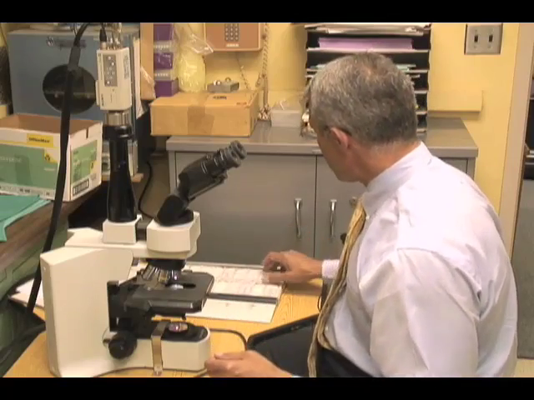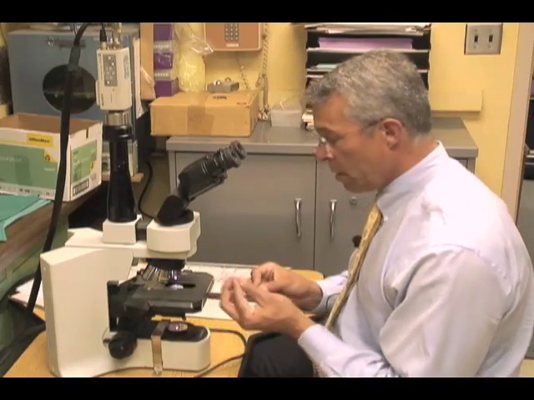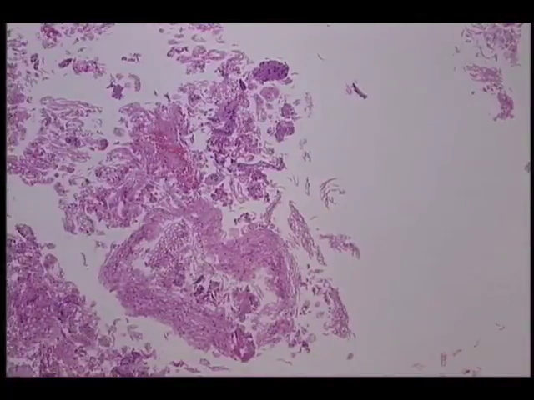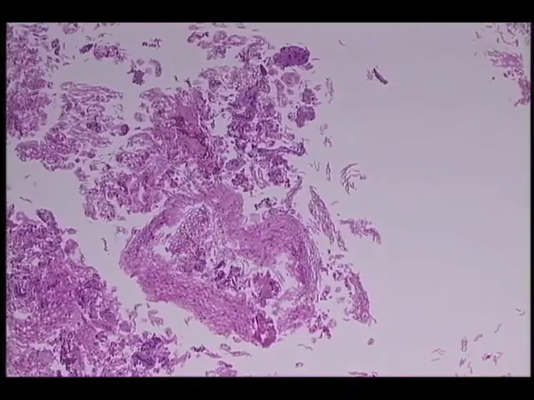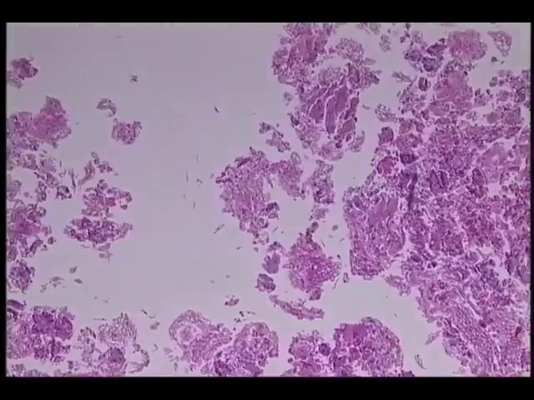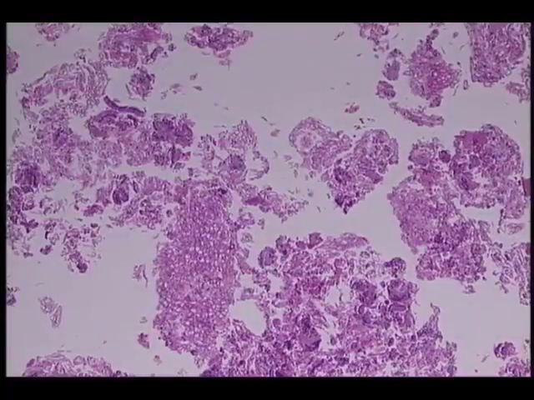There are SpiraBrush samples that are completely normal, and one should become quite familiar with those. And normal samples will in fact have beautiful squamous epithelium. It'll have the presence of normal endocervical cells, and it can have fragments that contain squamous metaplasia. This is a beautiful area, or these are beautiful areas of normal squamous epithelium.